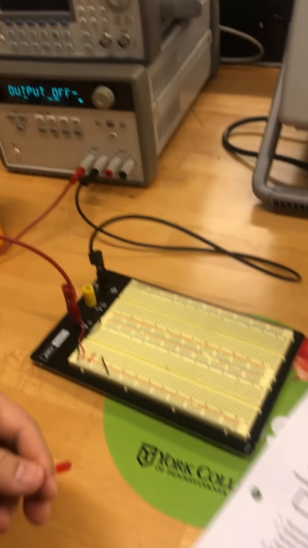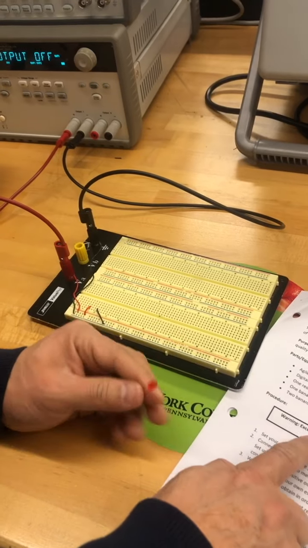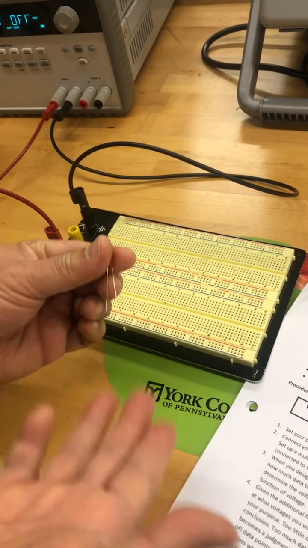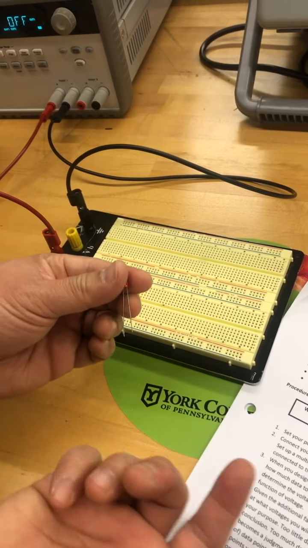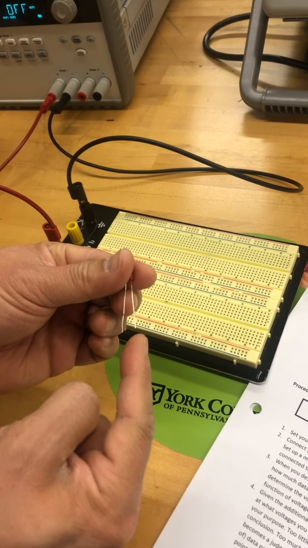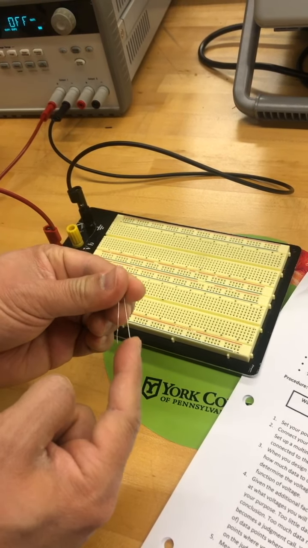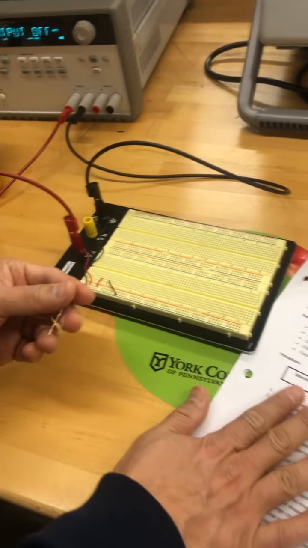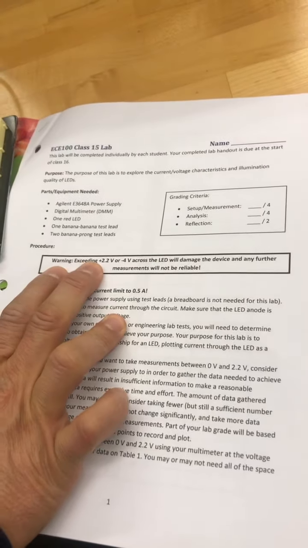So for the first lab, we're going to do two different setups. One is we're going to apply positive voltage. That means your positive leg would be connected to positive voltage and negative leg to negative voltage. And second one, we're going to apply negative voltage. That means we're going to connect the negative part of the LED to the positive voltage and the positive part of the LED with negative voltage. So first, we're going to apply positive voltage up to 2.2 volts.